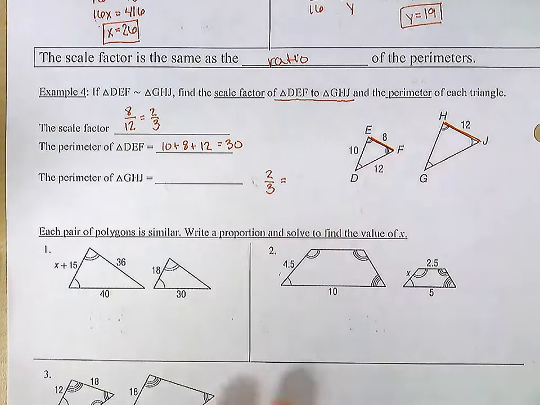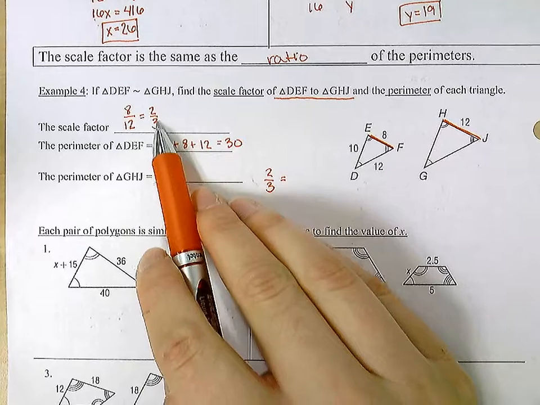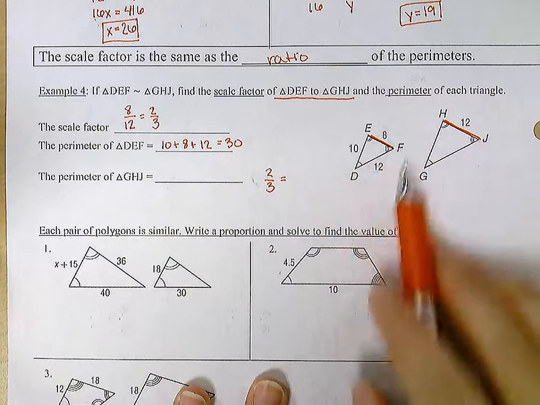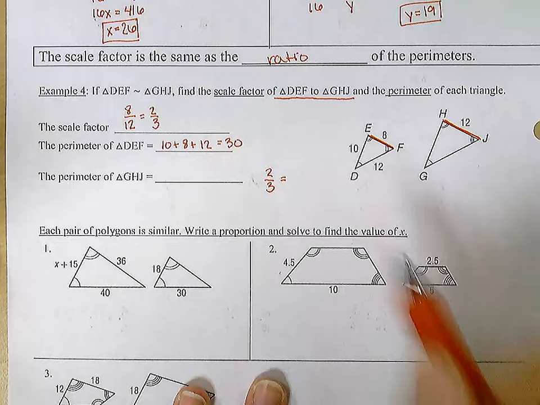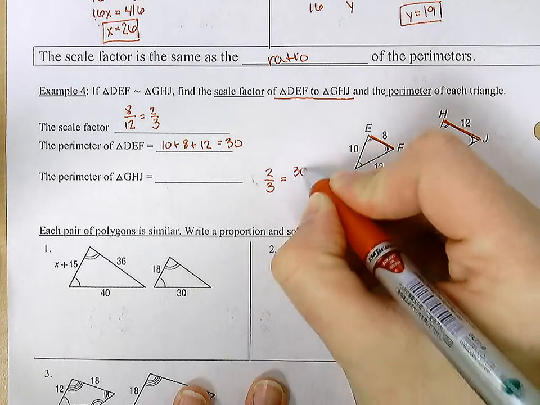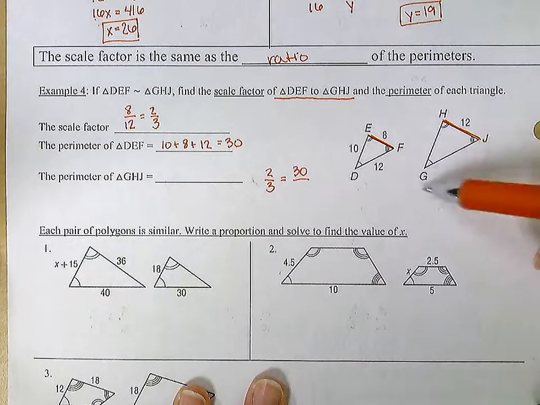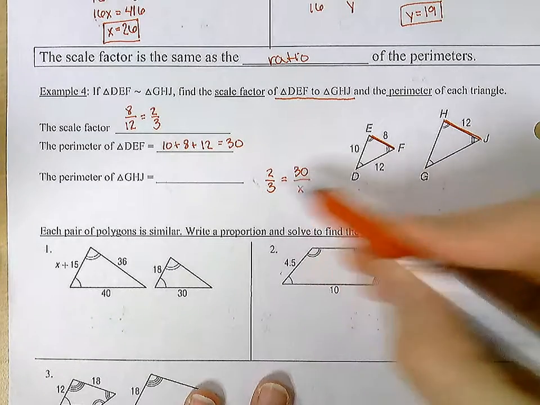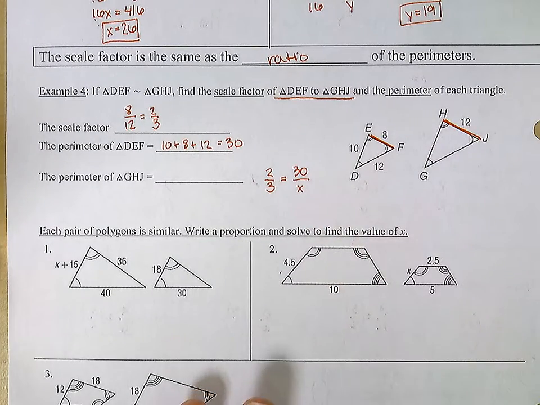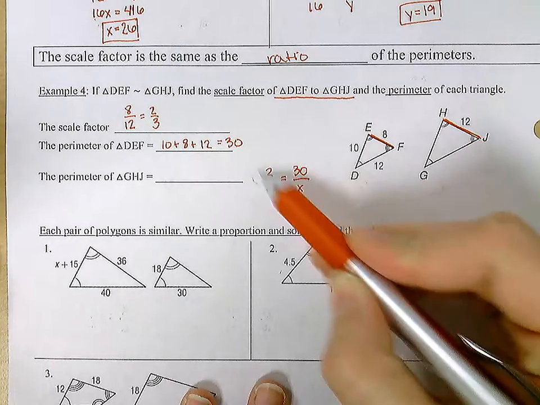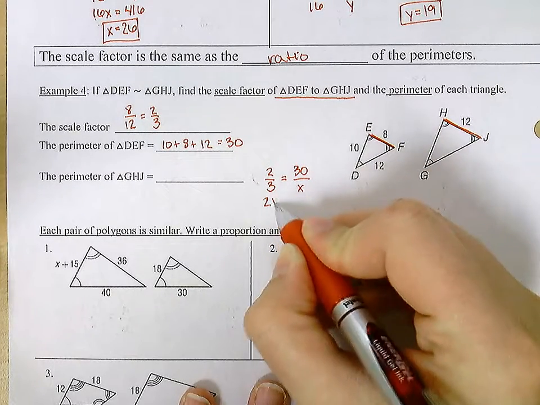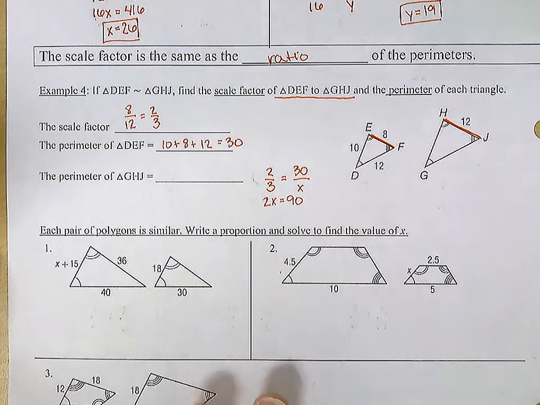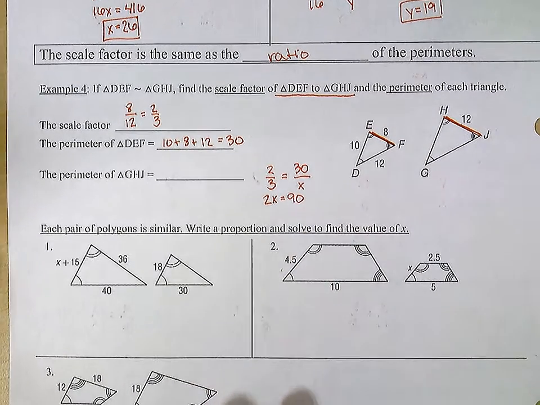Set it equal to the ratio of our perimeter. So since I started with triangle DEF here, I'm going to start with that perimeter, which we found was 30, over the perimeter of GHJ, which is what I'm trying to find. Okay, so our scale factor is the same as the ratio of that perimeter. So from here, I can just cross multiply. So I have 2x is equal to 90.